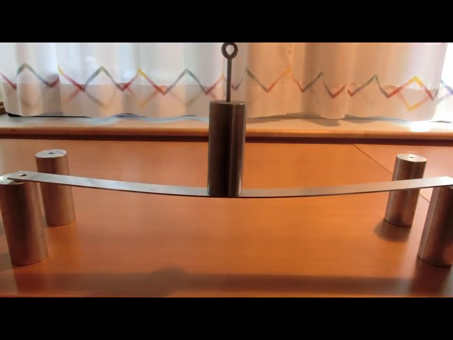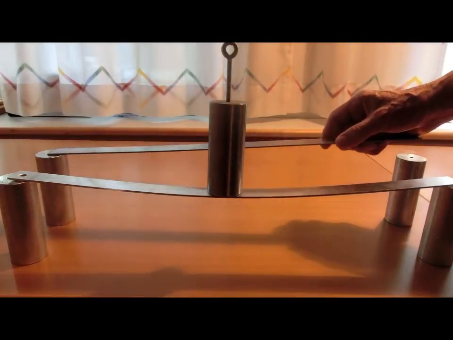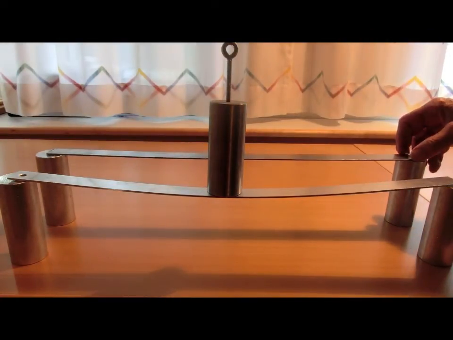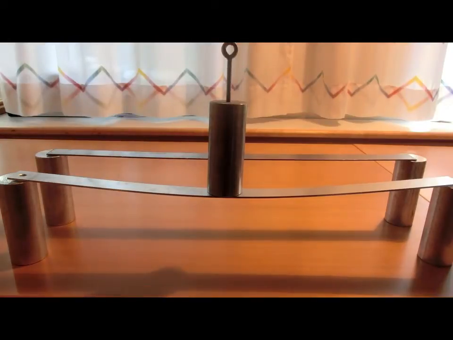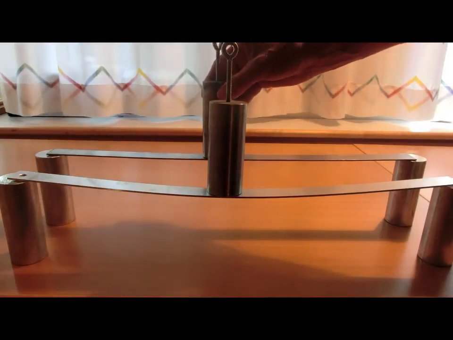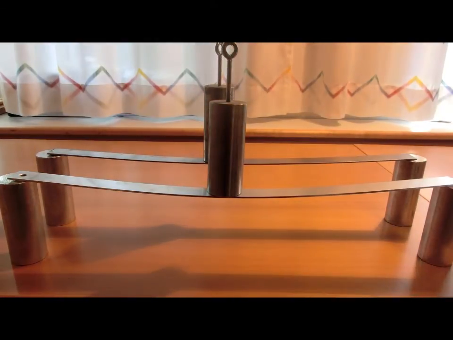Now we will compare this to a steel band. I put a steel band of the same thickness and the same length. Then I put on the same amount of load, that is 1 kilo, on the steel band. And what happens? Well, we clearly see that the deflection is smaller for the steel band. If we were measuring more carefully, we would see that it would be about 3 times smaller. It means that steel is 3 times stiffer than aluminium. The elastic modulus for steel is about 3 times as large as the elastic modulus for aluminium.